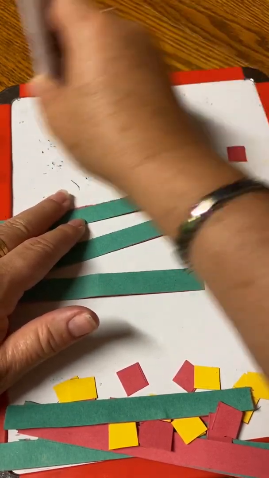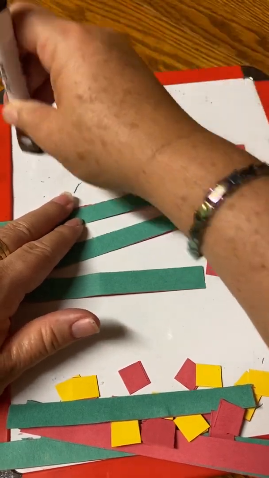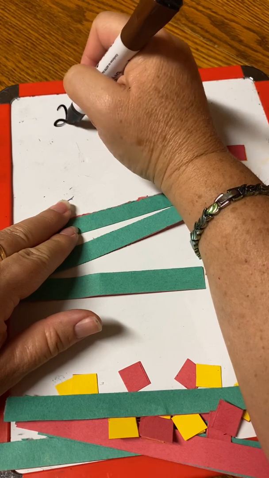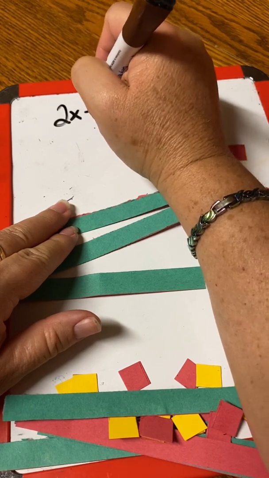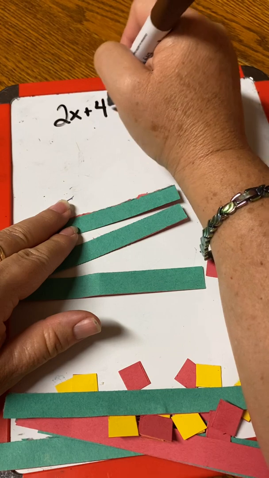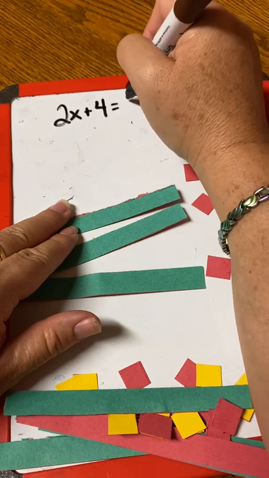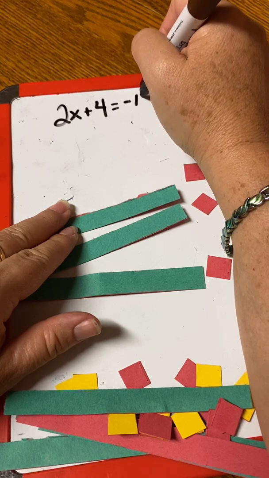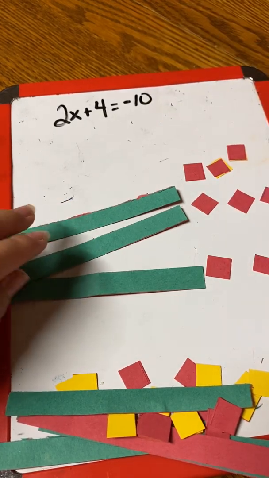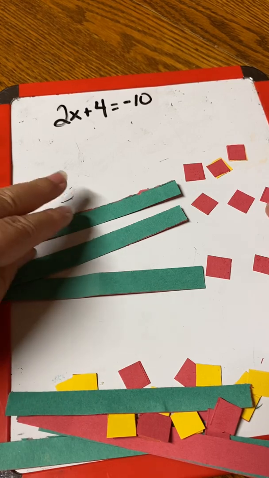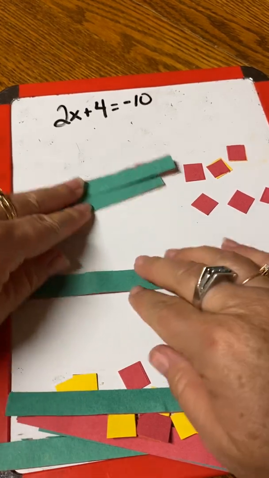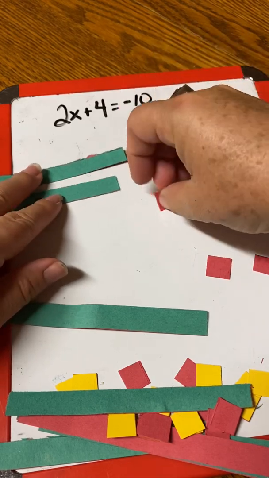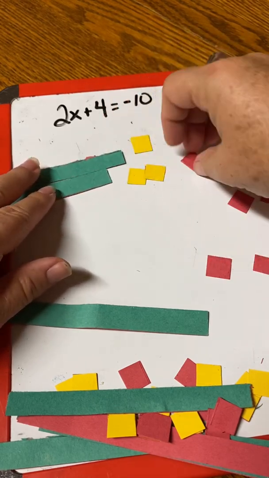All right, let's try one other way. What if we had this problem to solve? 2x plus 4 equals -10. So how would we do this? Well, with our pile, we'd have 2x plus 4. 1, 2, 3, 4.